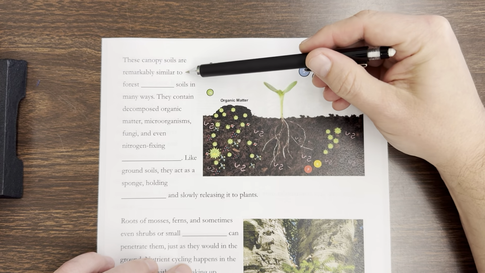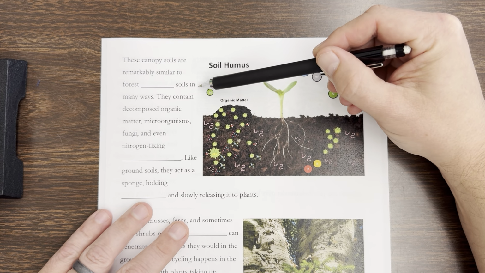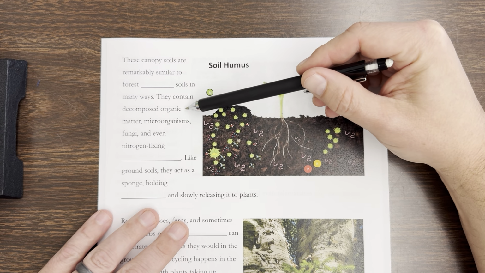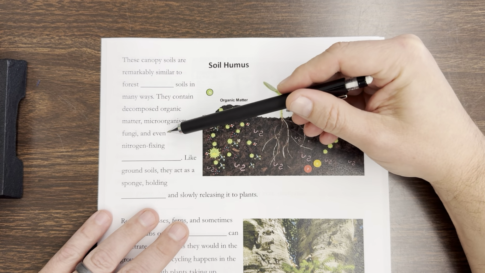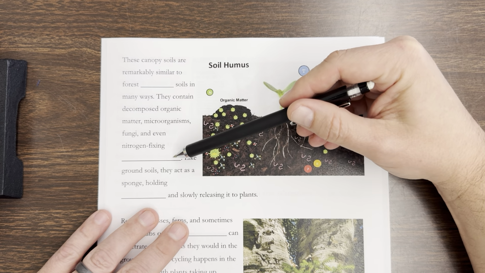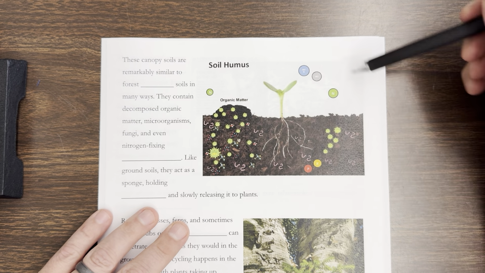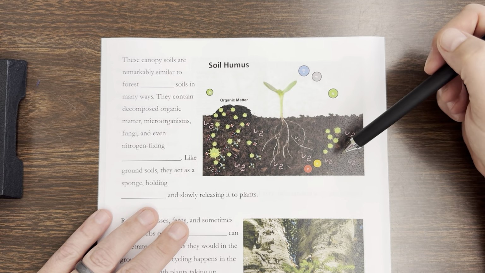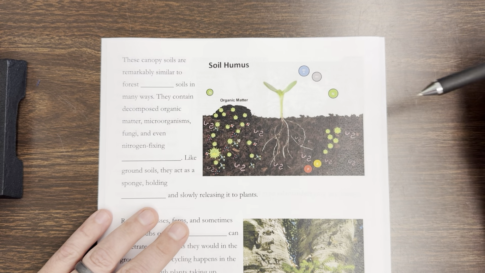These canopy soils are remarkably similar to forest floor soils in many ways. They contain decomposed organic matter, microorganisms, fungi, and even nitrogen-fixing bacteria. So it's showing you just some of the stuff that we find in soil, and all of the same stuff you're going to find up in the canopy soil.